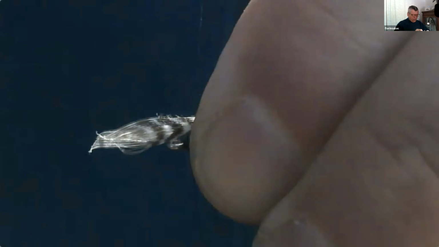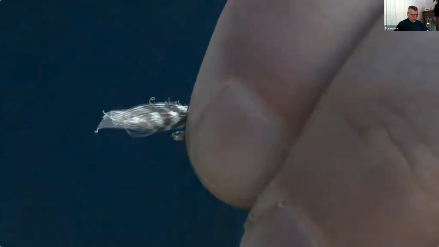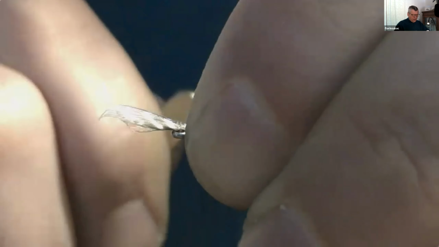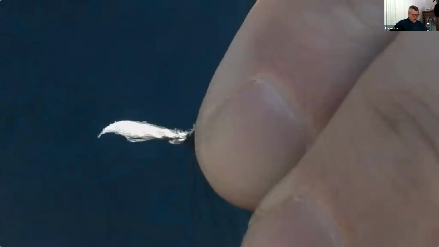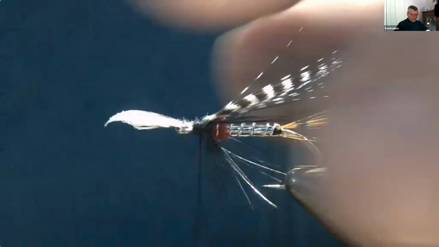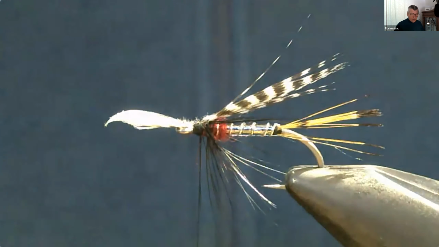Okay, so the other way to try to do this is have the thread exposed and control it while you're wrapping. So hold very tightly on the fibers in your left hand to keep it in place. And there is the wing.